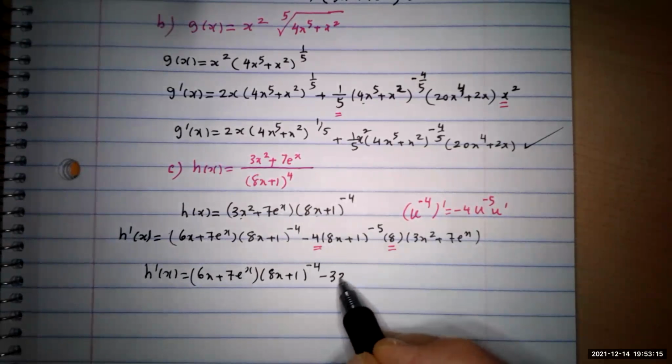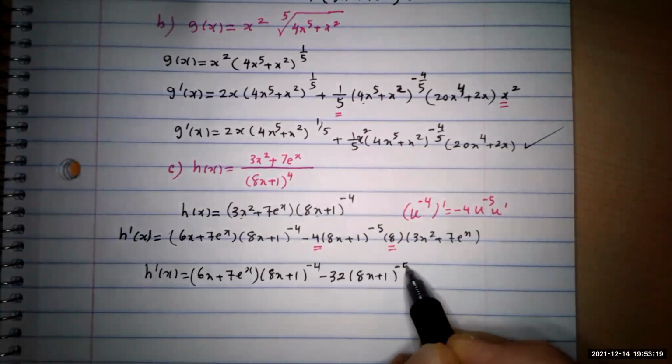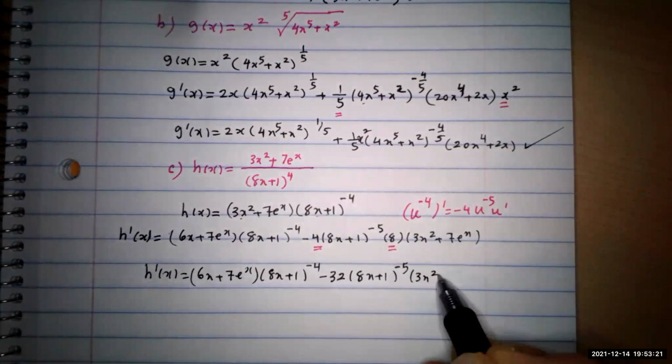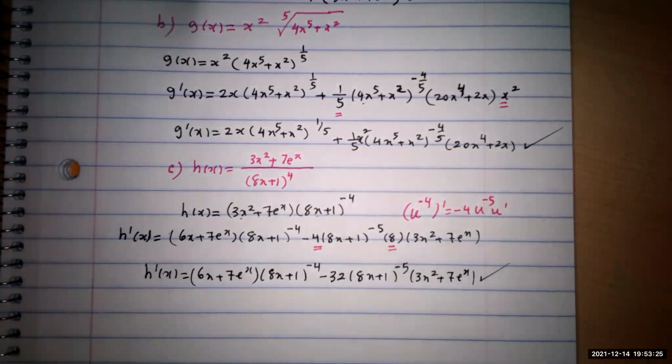So minus 32 times (8x plus 1) to the negative 5, and the (3x squared plus 7e to the x) as the final answer. Okay, so when it's a quotient function, this is a suggestion that you move it up and change it to the product, and then apply the product rule. Any question?